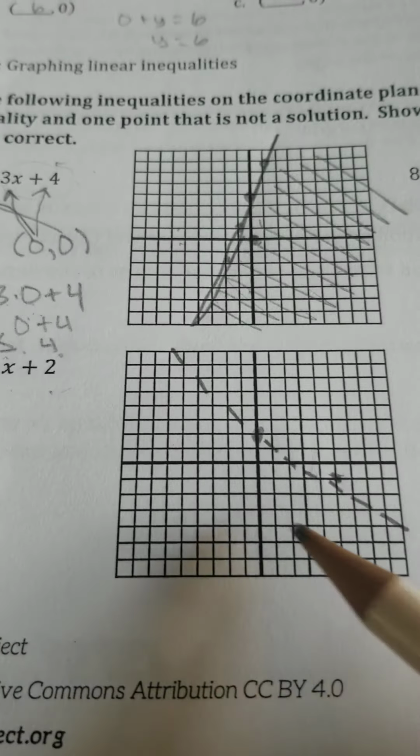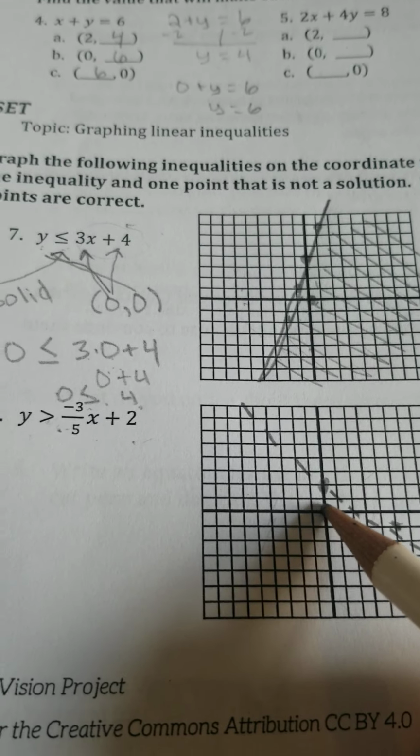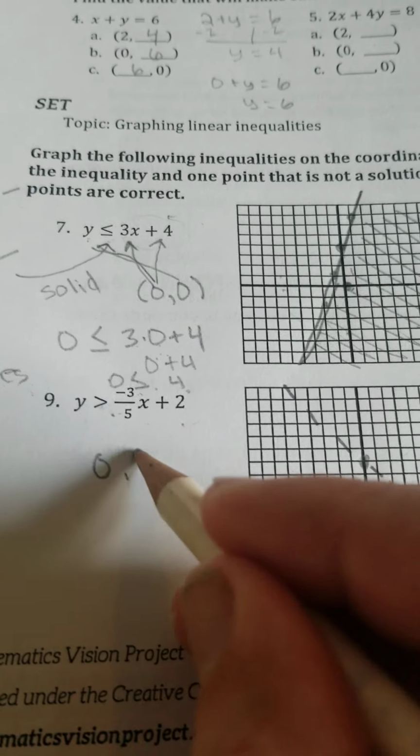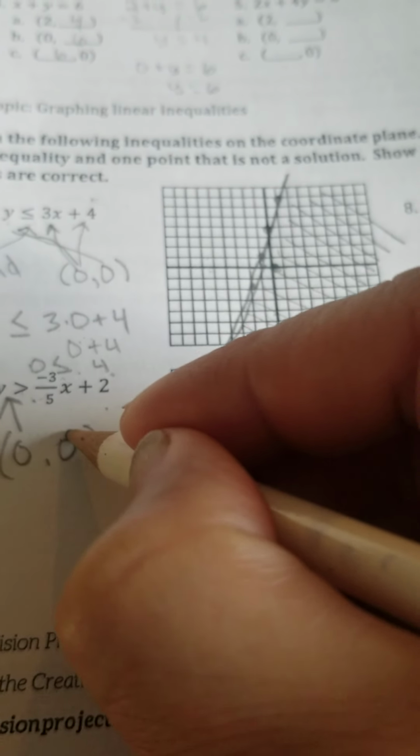Now, I need to know, am I going to shade the side of the origin or am I going to shade the opposite side? So I'm going to take this origin here, that 0, 0, and I'm just going to plug it in and say, does it make the equation true or does it not?